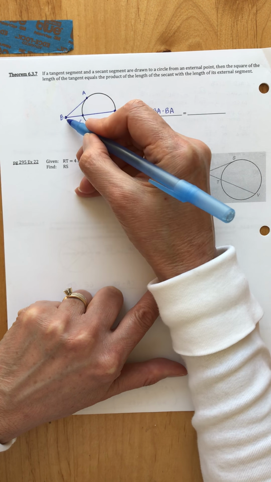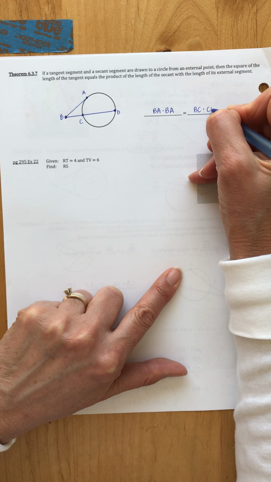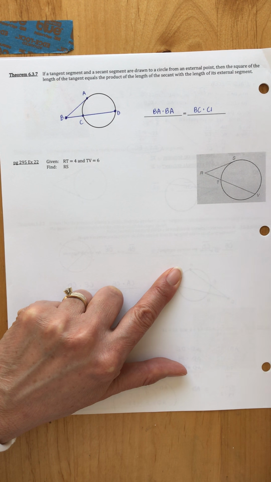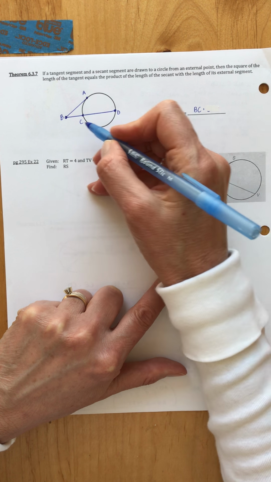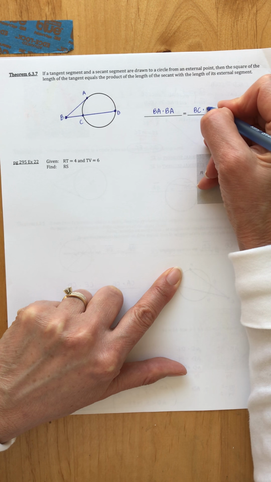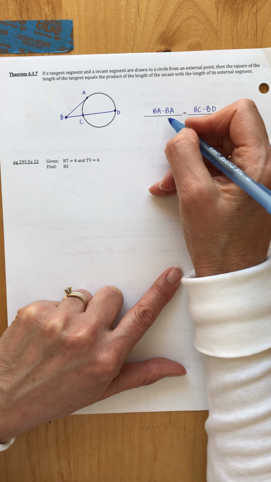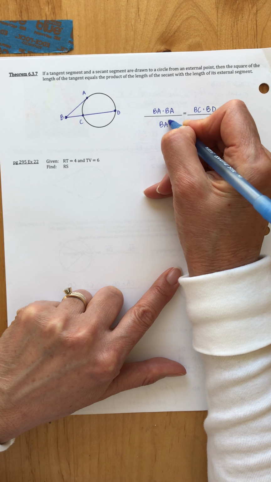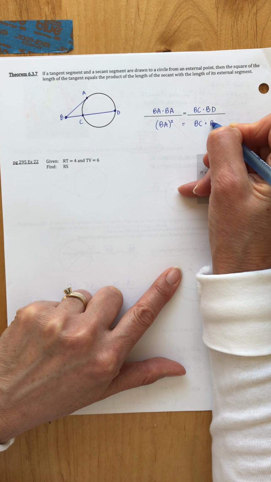When we do the secant, we'd have BC times BD, so BC times the whole thing. Okay, let's go one step further. Isn't this BA squared? So it's BA squared equals BC times BD.